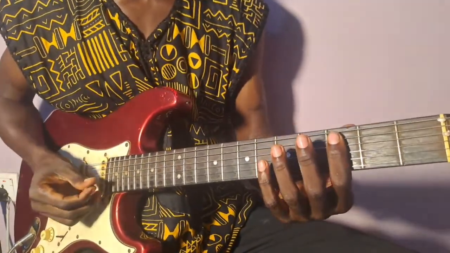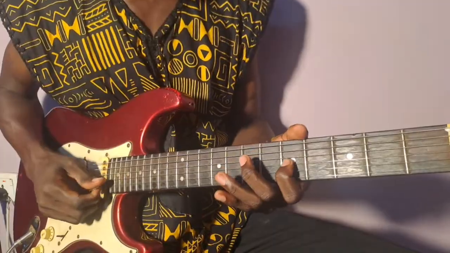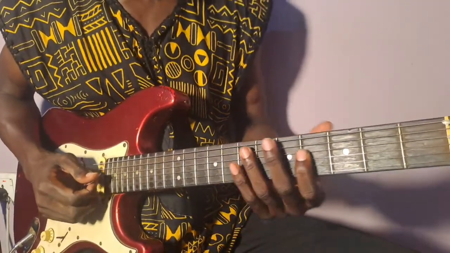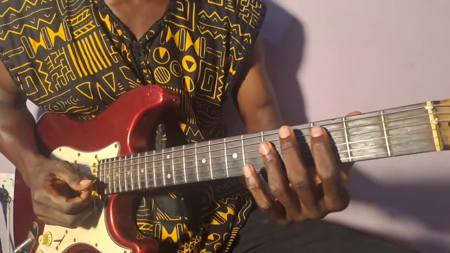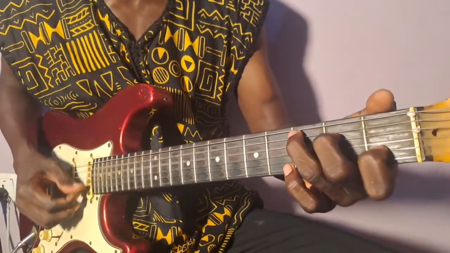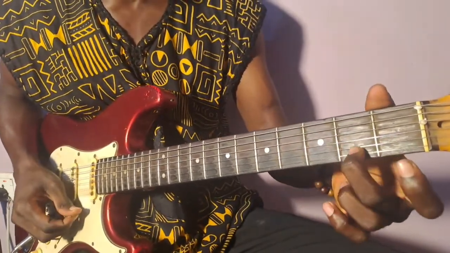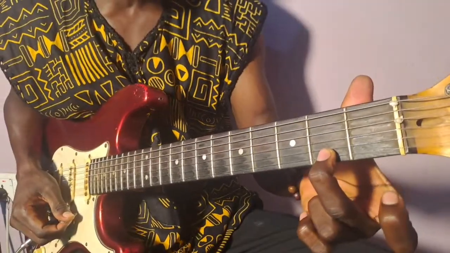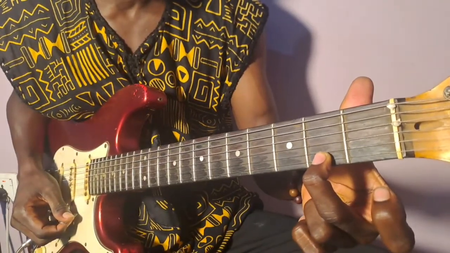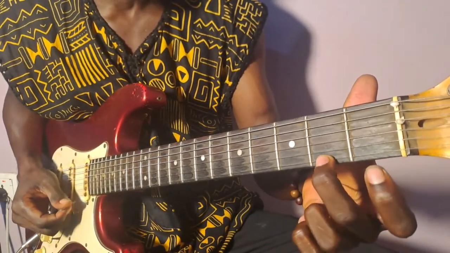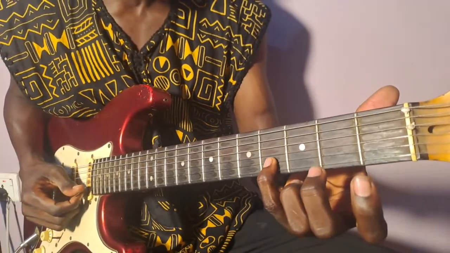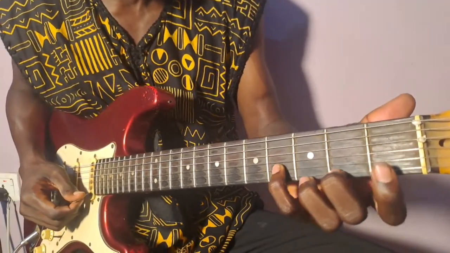So we have the major. Do, mi. Let's go to the A shape. Because we've seen here, in the C shape, we have the F sharp on the first string, second position. That's the blue note. And we have the E flat as the minor note. So, double minor.